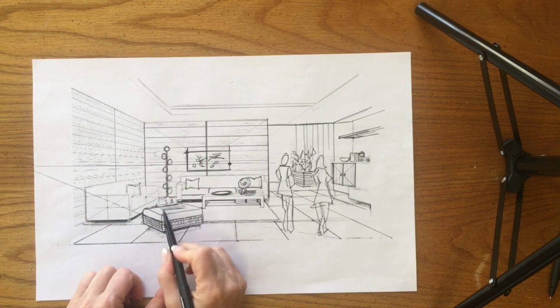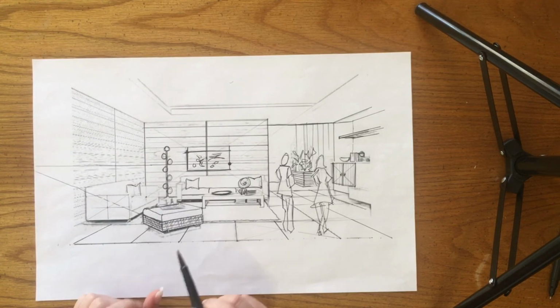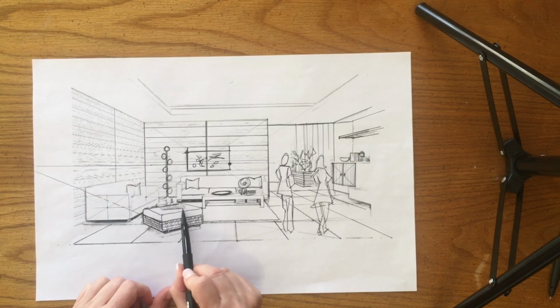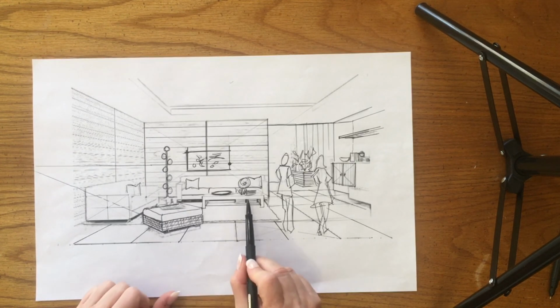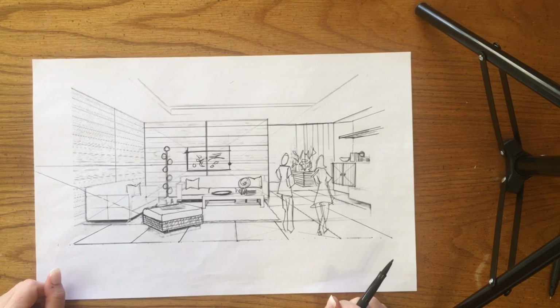I don't like seeing the tray right here because if it's an actual commercial or seating area, I don't think there would be a tray there. So when I redraw it, I won't put the tray there. I took out the coffee cup and made this look more like a corporate seating area.